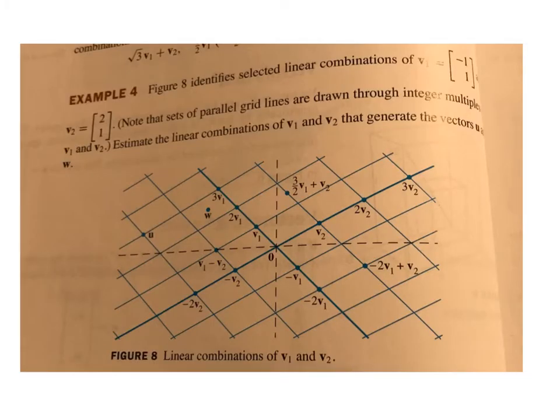Now, I apologize in advance for how terrible this picture looks. I would normally go to the document camera and show the book or pull up the ebook, but this is the best way that I could throw this picture in the notes and then talk about it. We're looking at an example here, and I have a vector v1 and a vector v2. Let's first find out where they are. v1 is right here, negative 1, 1. Left 1, up 1. v2 is 2, 1. Over 2, up 1.